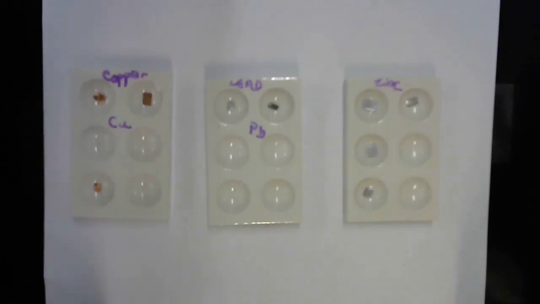Now, silver nitrate is a clear liquid, but the silver in silver nitrate will react with your skin or your clothes and stain them black. If it's on your clothes, it's forever. If it's on your skin, you got to wait for the black spots to wear off your skin. So I'm going to add a few drops of this to my shined up copper.